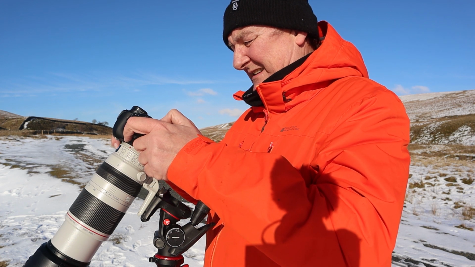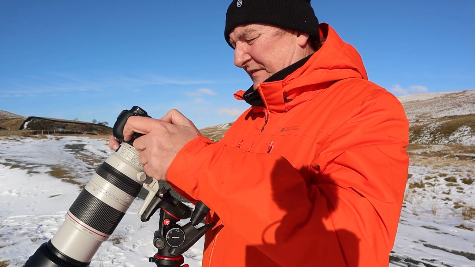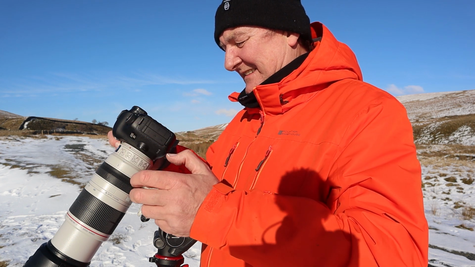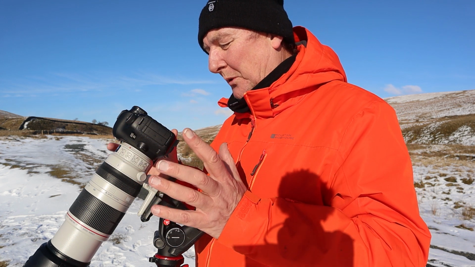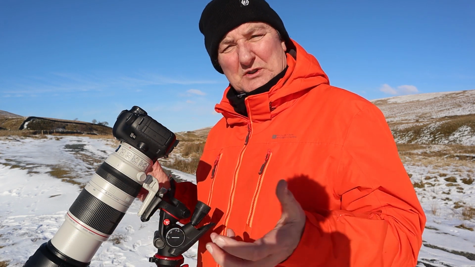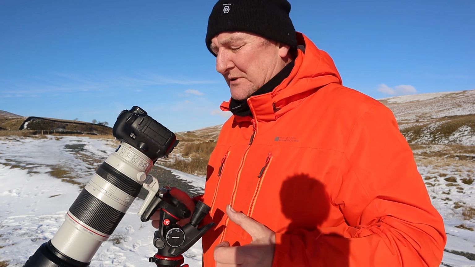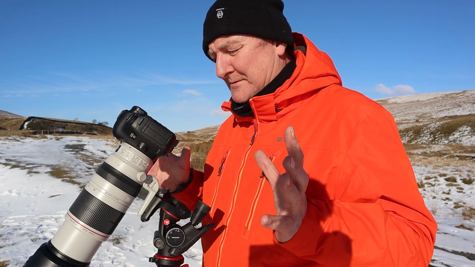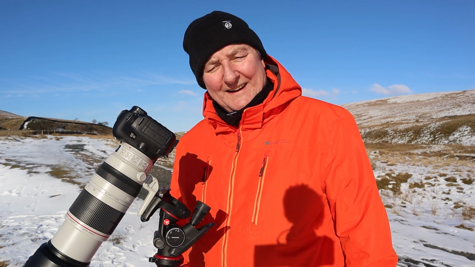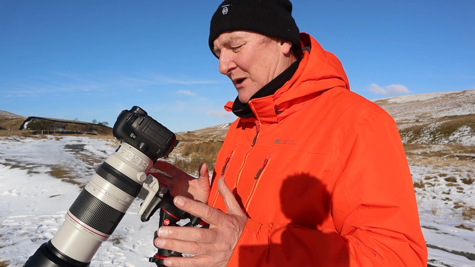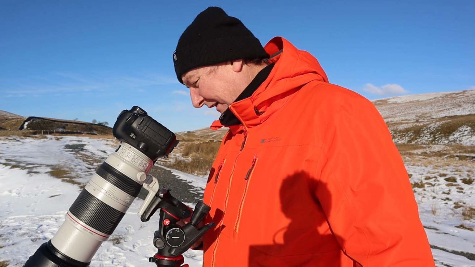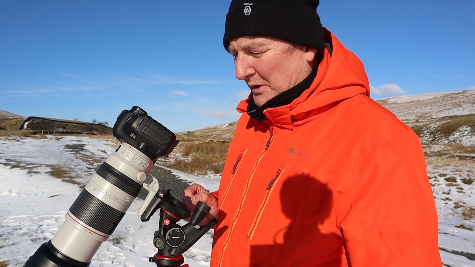Let's zoom in just to make sure I'm focusing as accurately as I can on the icicles I know are going to draw the viewer's eye in. I could get my timer out of my bag, but I've just opted for the 10-second timer to make sure that my camera is perfectly still. That looks really nice on the back of the camera as an abstract shot. I think that looks brilliant. That's one in the bag. Let's see what else we can grab.